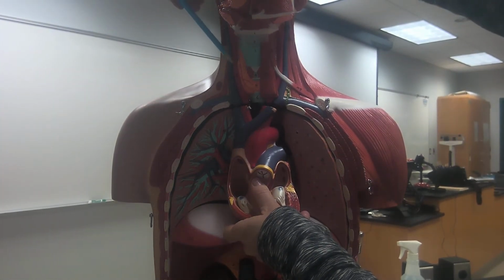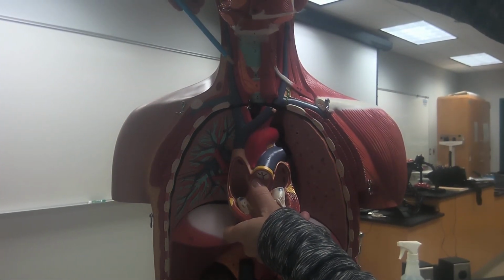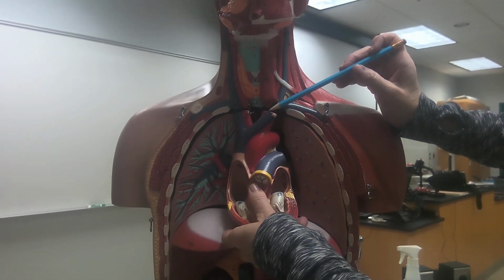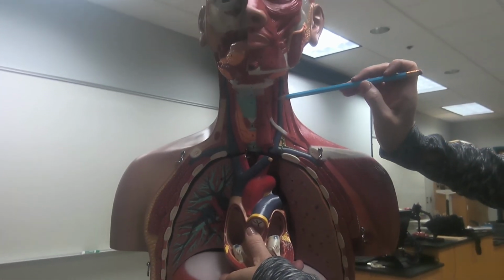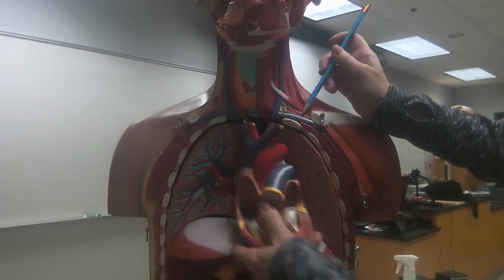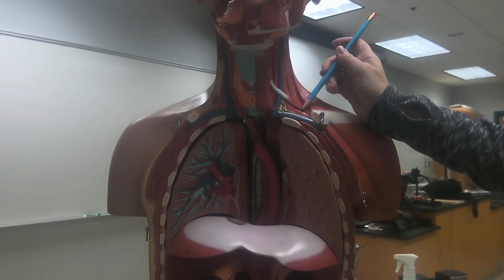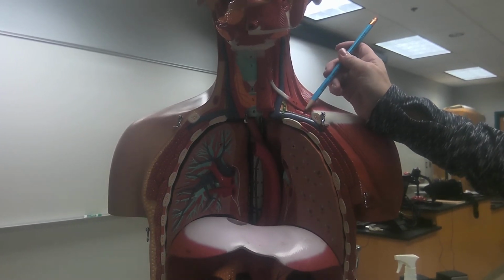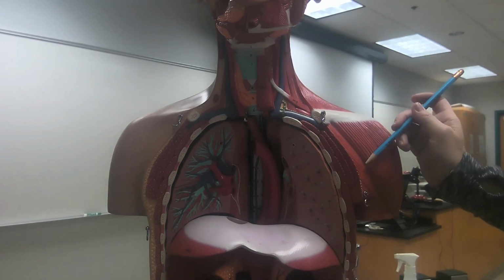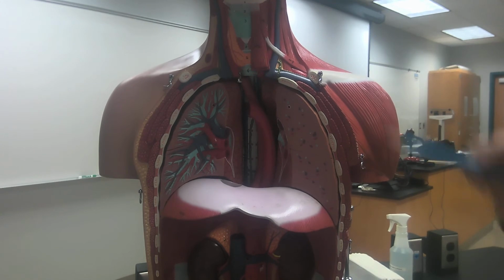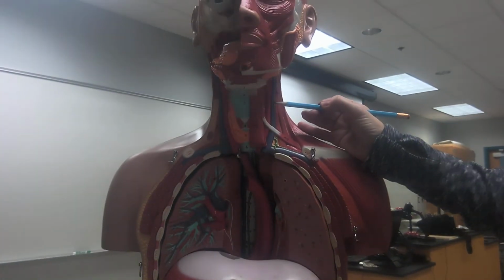So this, again, is the right common carotid artery. This is the left common carotid artery. It extends up into the neck here. And then the right subclavian artery is right there, if you can see it on the model. Okay, so we'll finish the subclavian with the axillary and brachial on the model of the arm in just a moment. Let's go ahead and do the neck vessels.